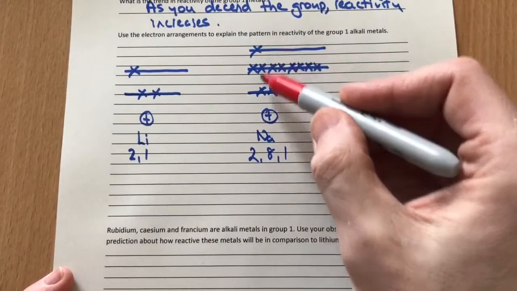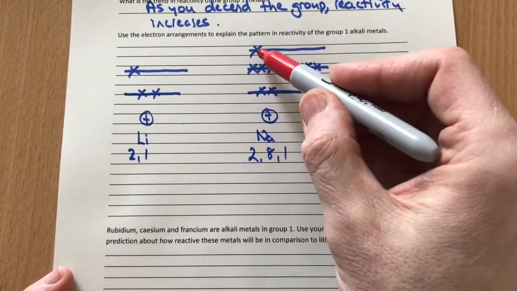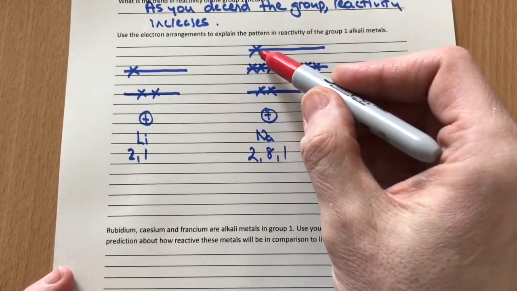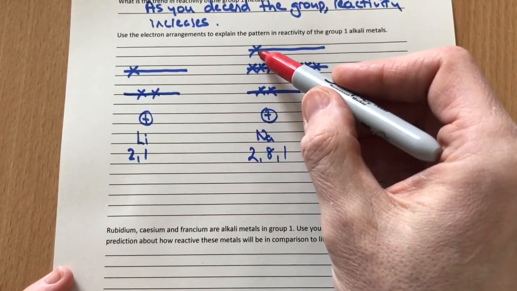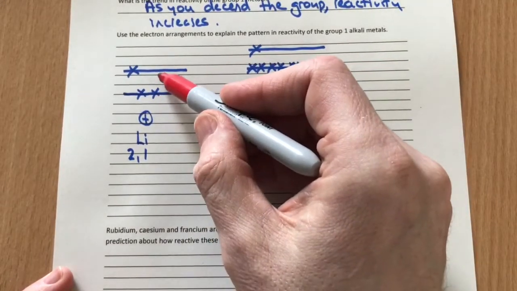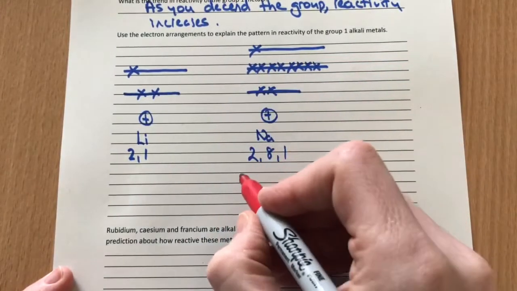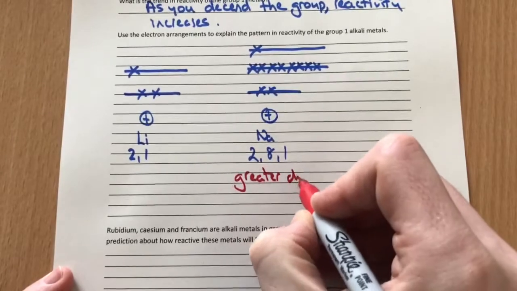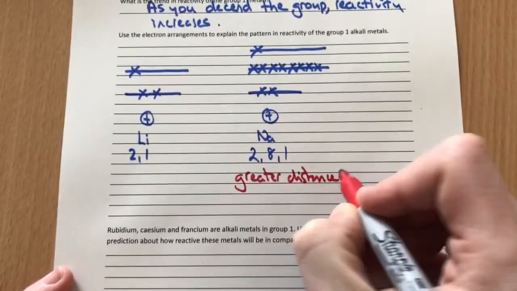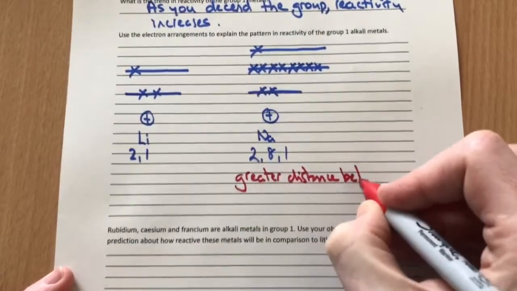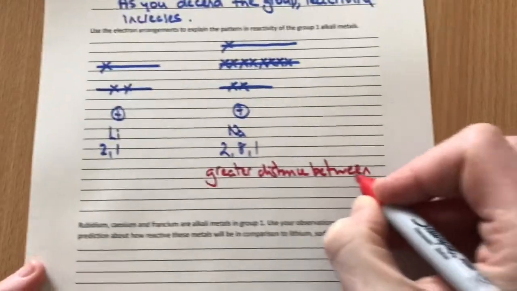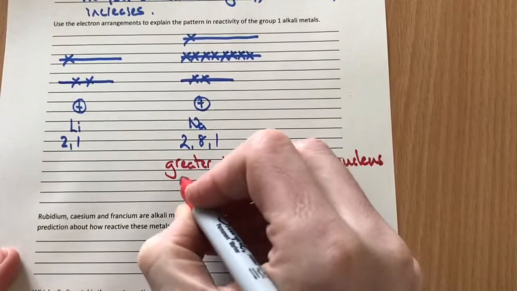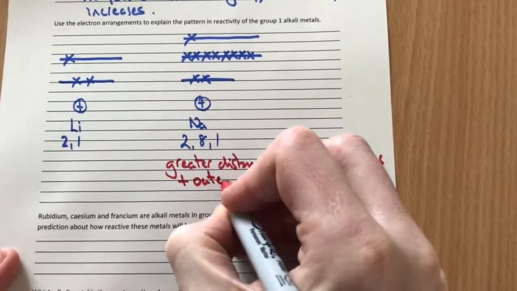But for sodium, what we've got here is there is a greater distance between the positive nucleus and the outer electron. This is in the 3rd energy level. In lithium, it's only in the 2nd energy level. So sodium has a greater distance between the positive nucleus and the outer electron.